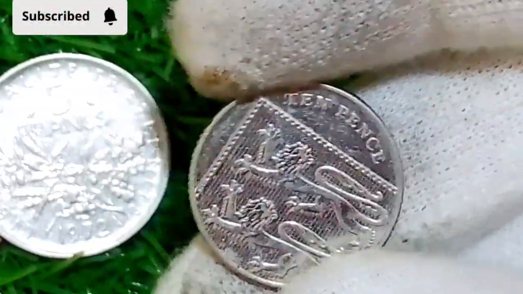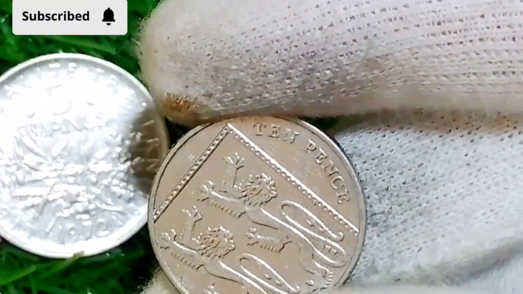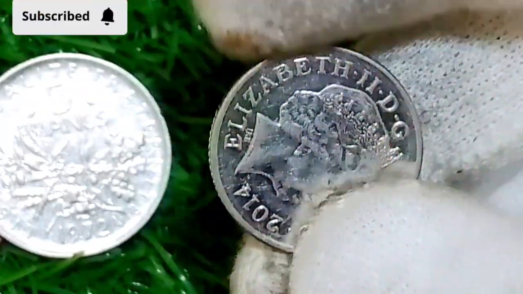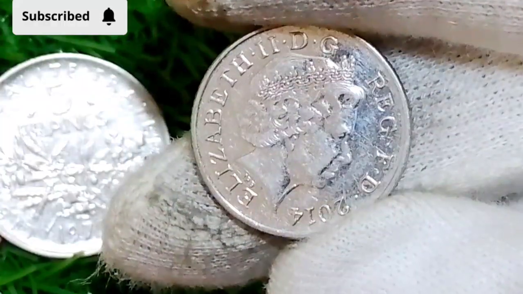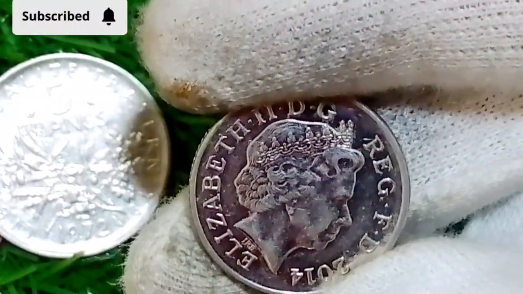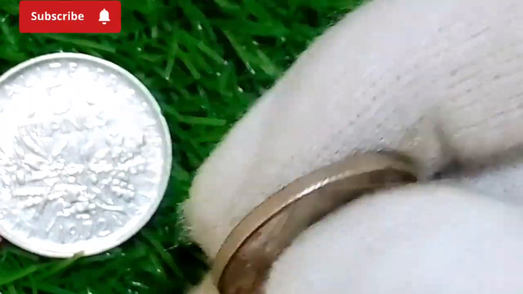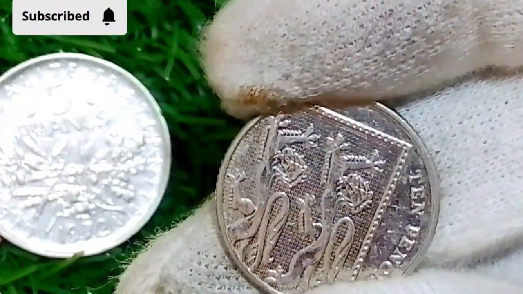Today's video is dedicated to a modern yet historically powerful British coin, the United Kingdom coin featuring Queen Elizabeth II, issued in 2014. This coin represents continuity, stability, and the final mature portrait era of the Queen that circulated across the UK and beyond. In this video, we will explore its real background, official design details, inscriptions, minting purpose, and why collectors still pay attention to it today.